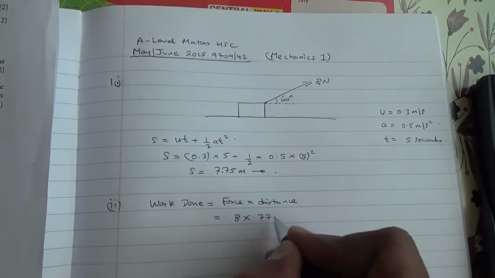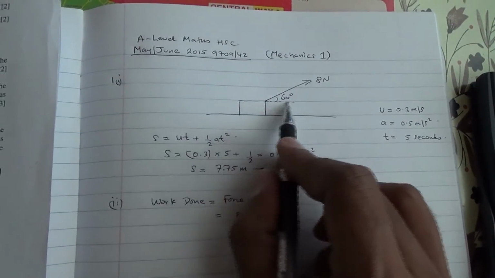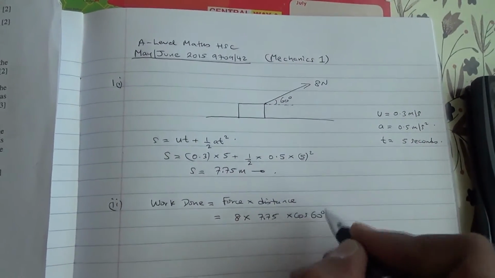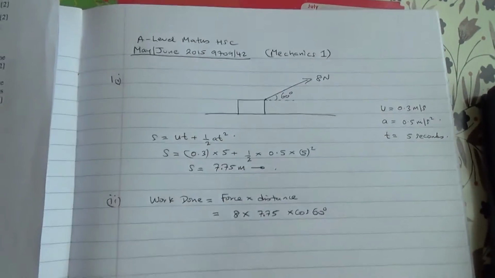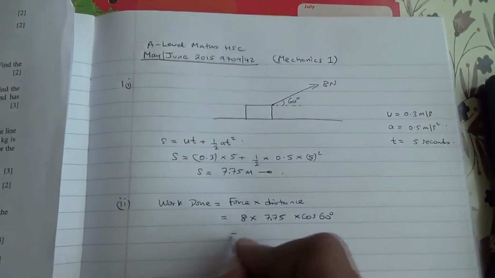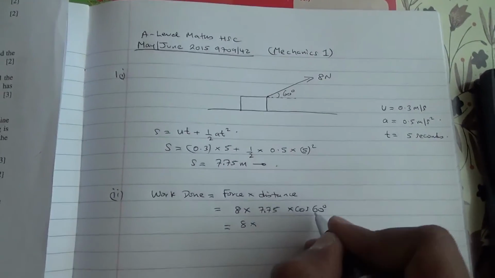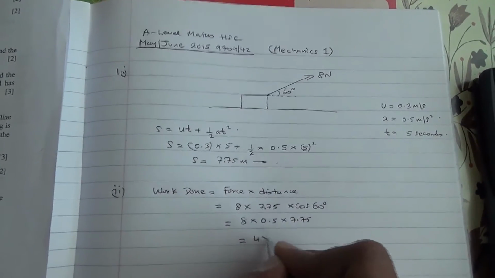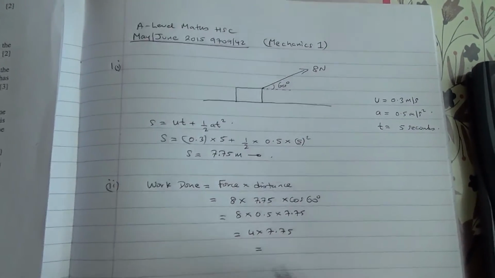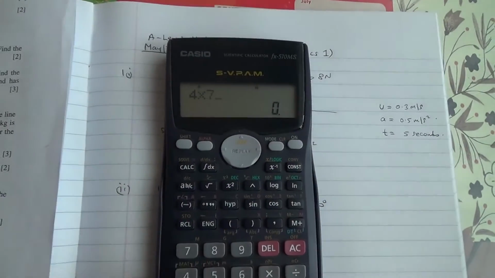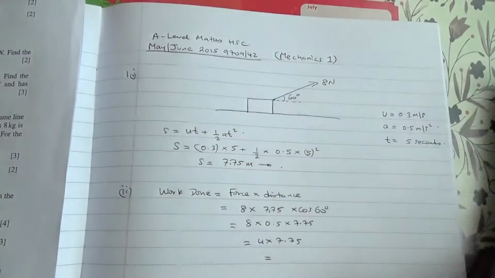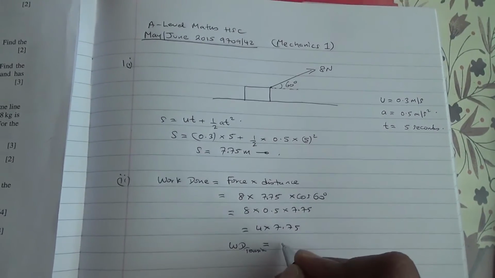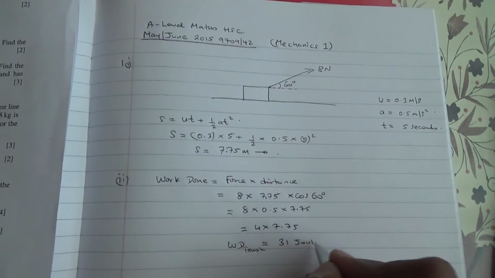So 7.75. But we mustn't forget, it makes an angle of 60 degrees. Therefore 8 Newton multiplied by cos of 60, because horizontally it contains the angle 60 degrees. So that's 8 multiplied by cos of 60, which is 0.5, times 7.75. That's 4 times 7.75, and therefore the answer is 31. Therefore the work done by the tension in the string is 31 joules.